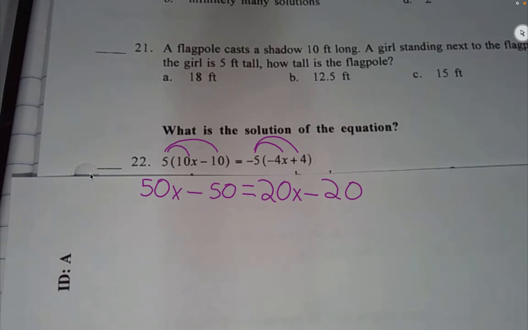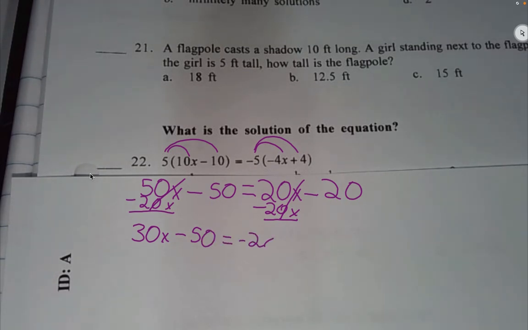Everybody okay with that? Now I have variables in two spots, so I've got to move one. Which one do y'all want to move? 20x. I would too. So do I add or subtract it? Subtract 20x from both sides. So 30x minus 50 equals negative 20. Then what? Add 50 to both sides. So 30x equals 30. Then what? Divide by 30. And x is 1.